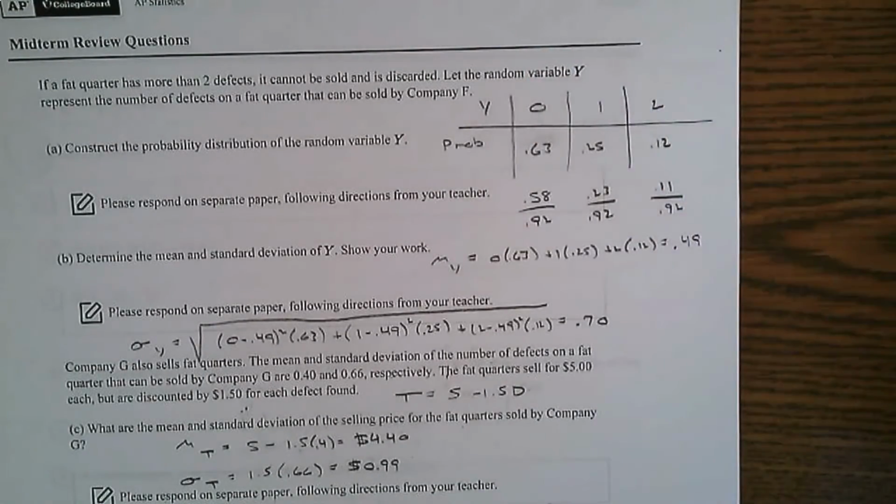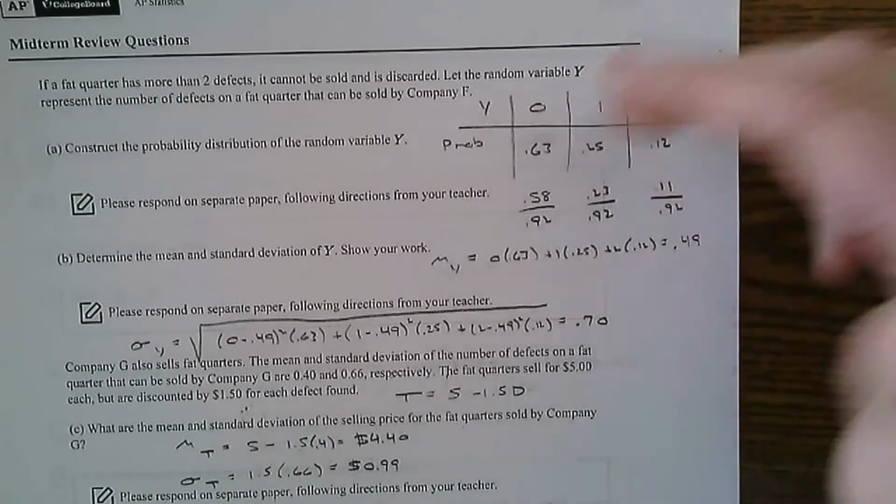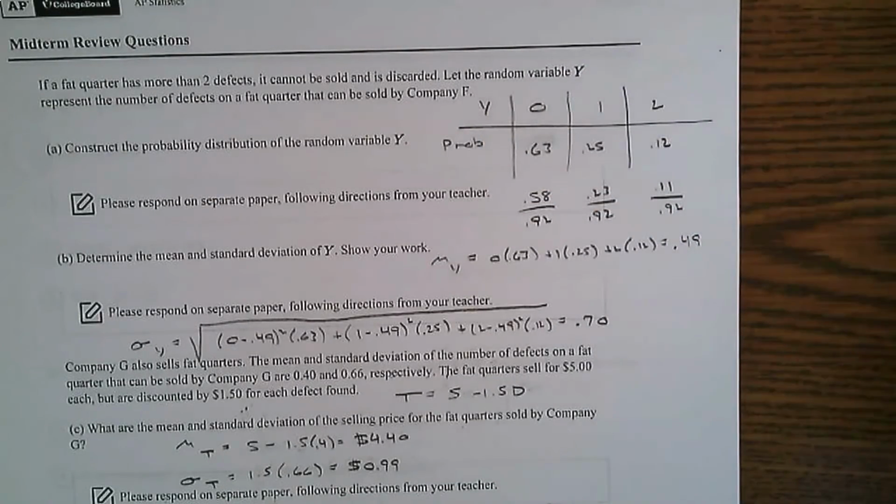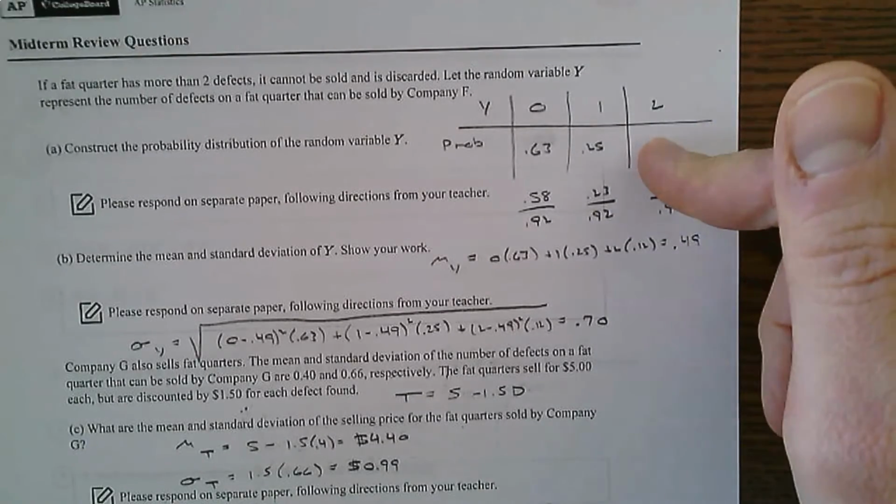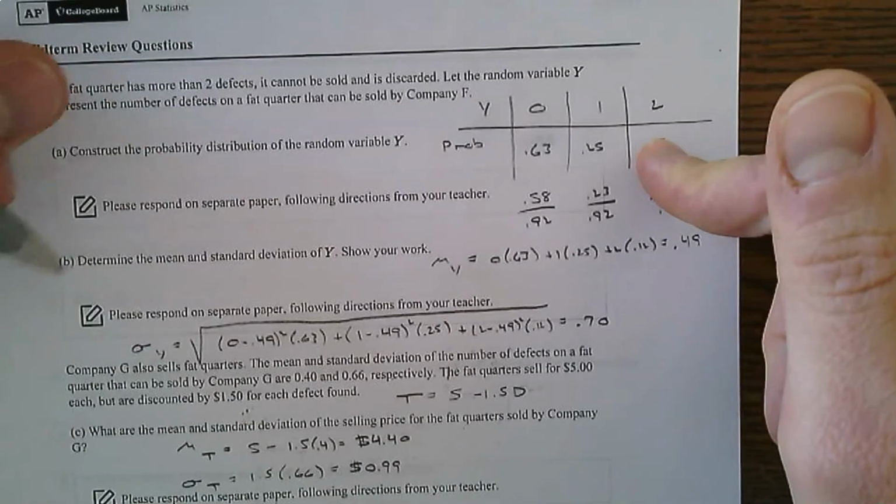Make up some probability distribution and make sure the probabilities add up to 1 and are all between 0 and 1. The reason that's beneficial is because then you can do the rest of the question and get credit for part B and C.